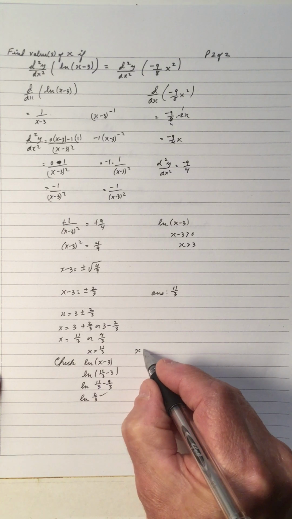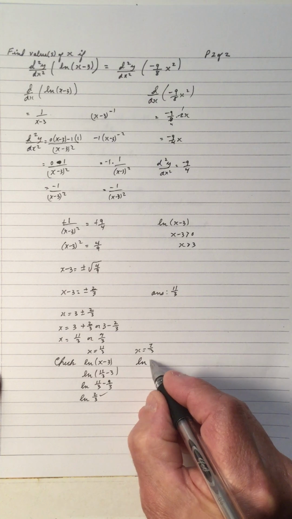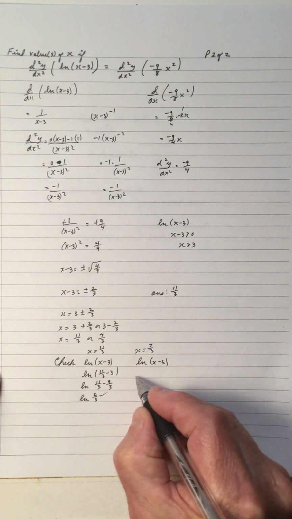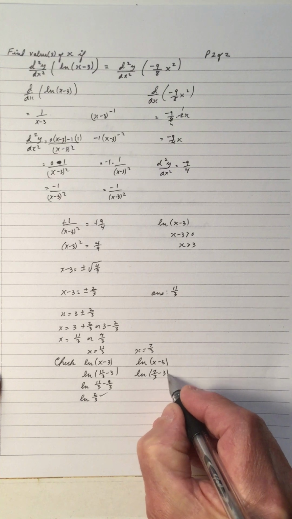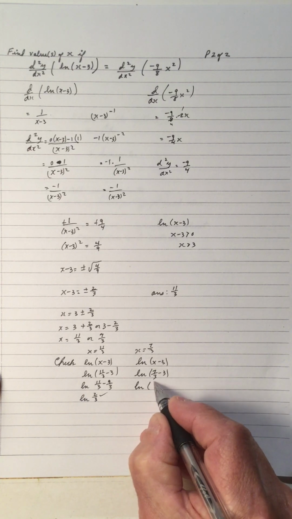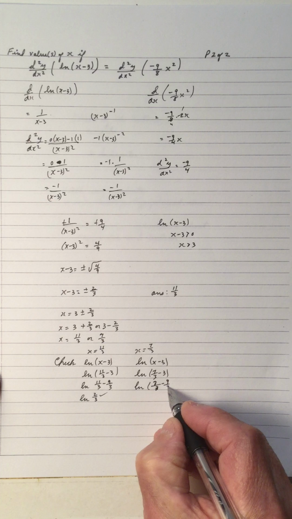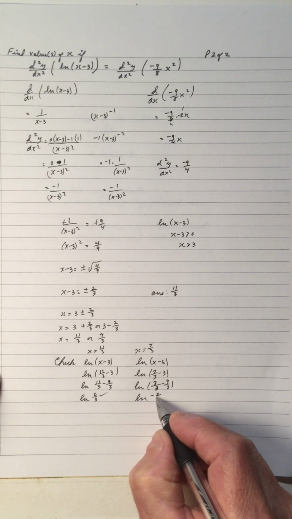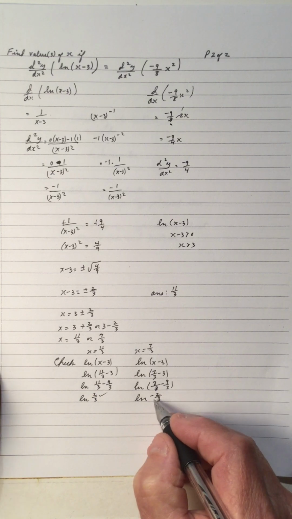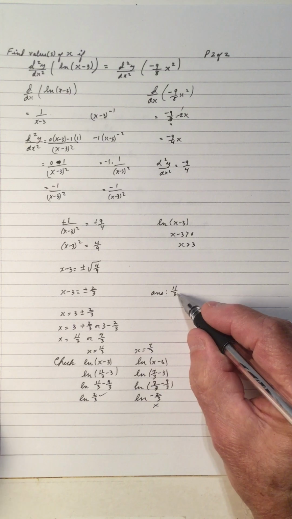But when we use x is equal to 7 over 3, the ln of 7 over 3 minus 3, that's the ln of 7 over 3 minus 9 over 3, that's the ln of a negative 2/3. And we can't have the ln of a negative 2/3, so again the answer is 11 over 3.